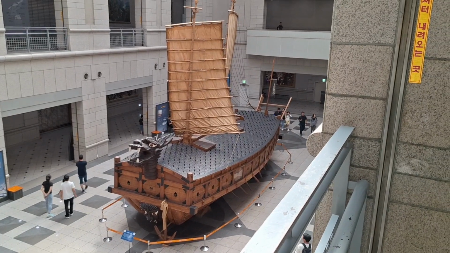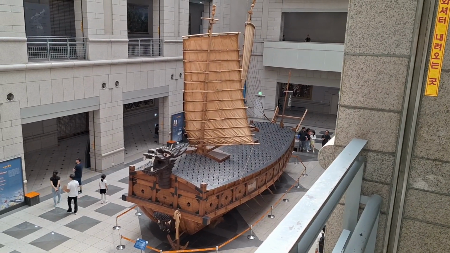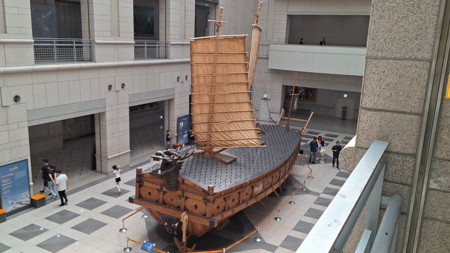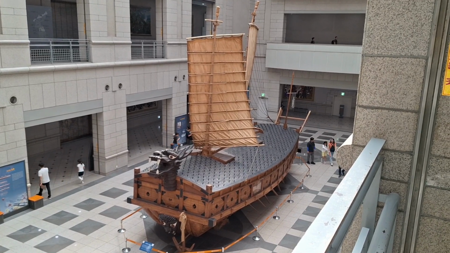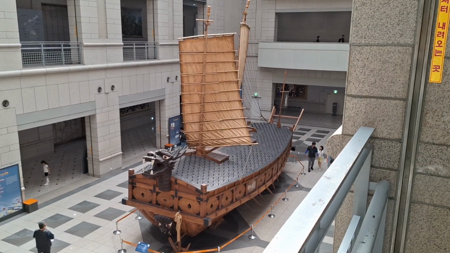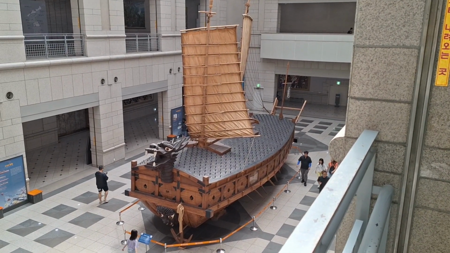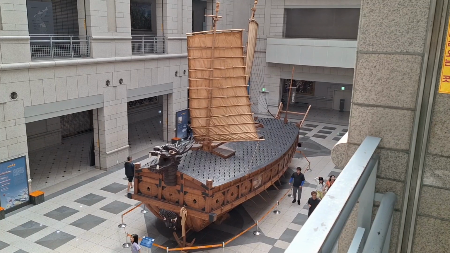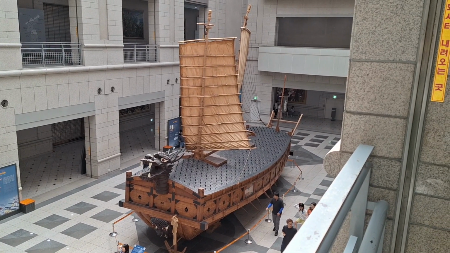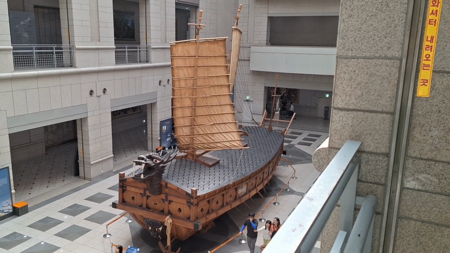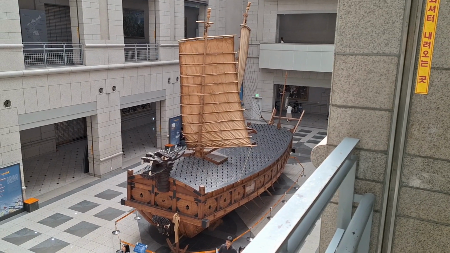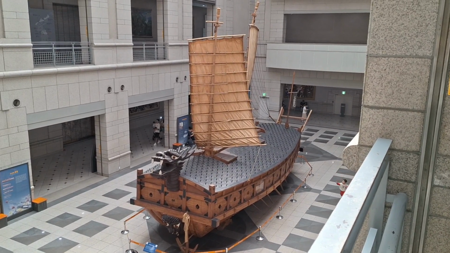You saw a turtle ship at the bottom of the Admiral Yi statue, and here's another example. And that dragon is also not made of wood. Okay, so anyways, we're looking at many things in this place, and we'll continue as such.